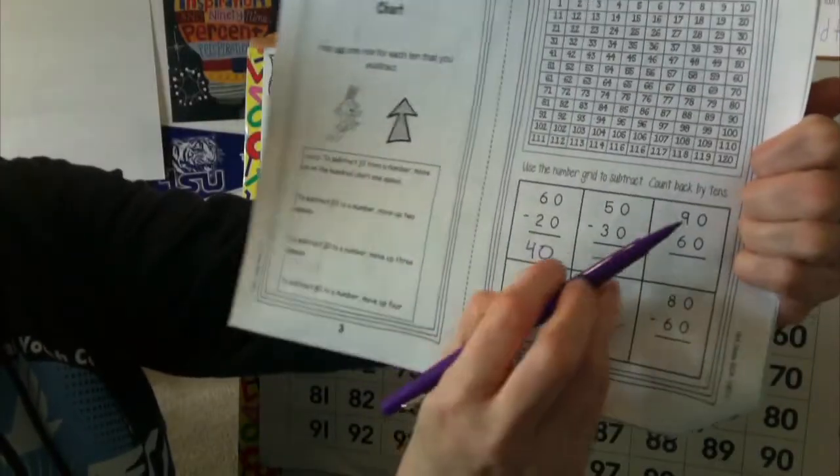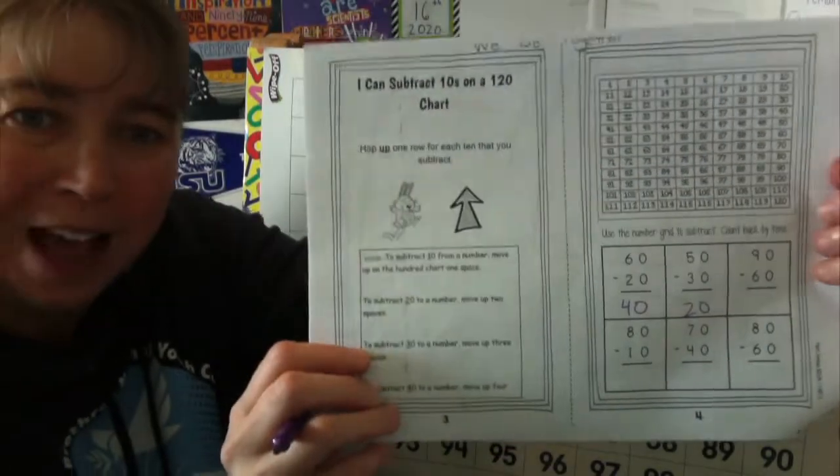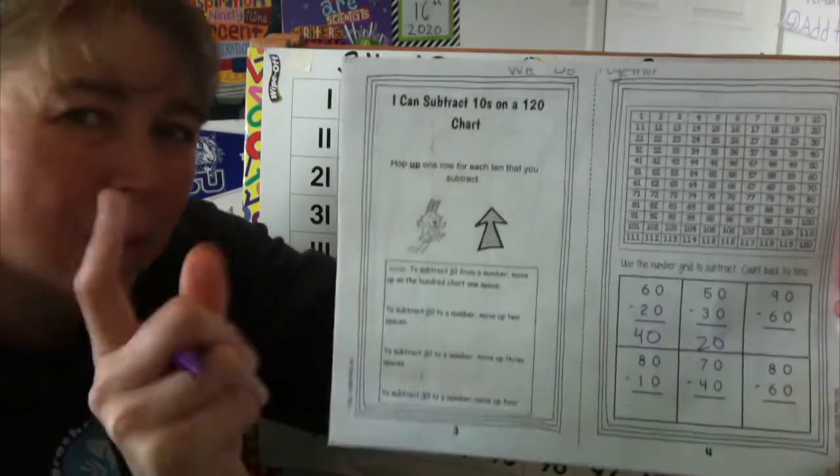Let's try one more together. We're going to look at 90 minus 60. Boys and girls, I'd like you to do that one on your own, and then we'll check your work together. Go ahead and try it now.